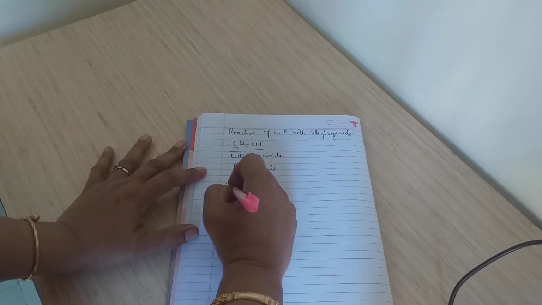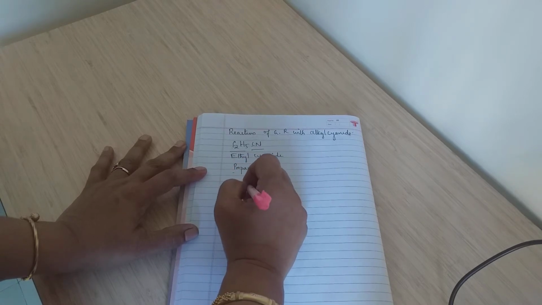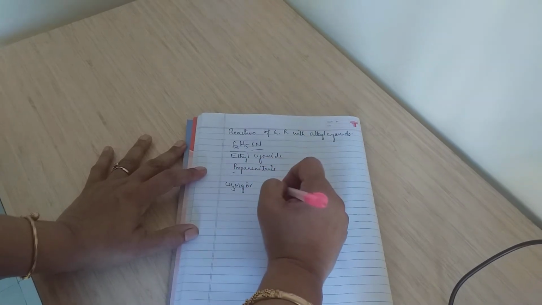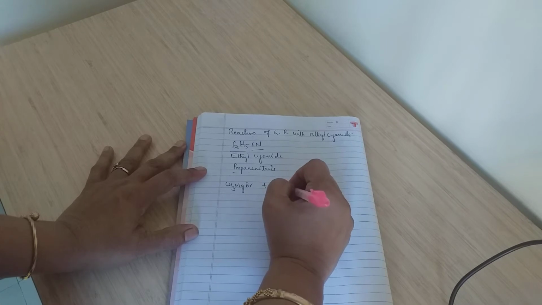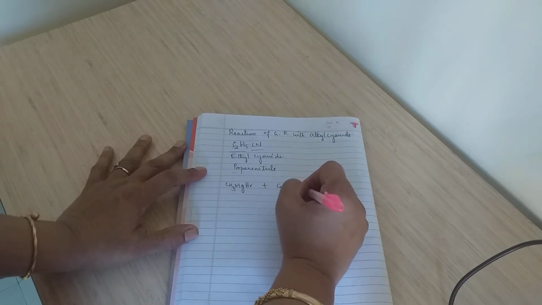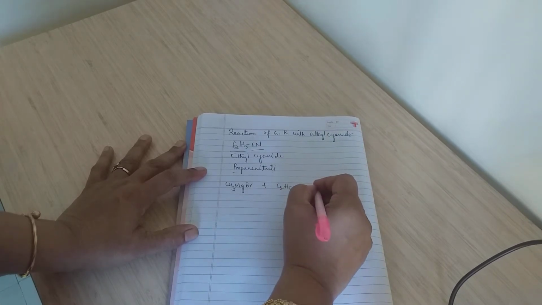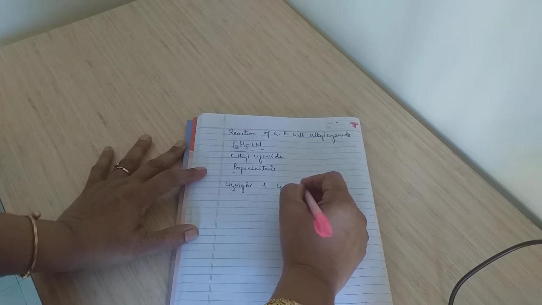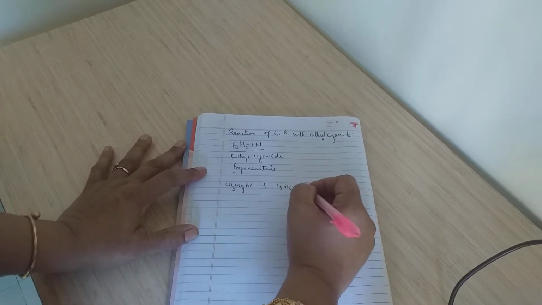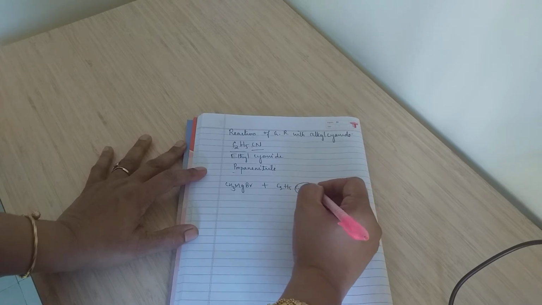Now suppose I take CH3MgBr and treat it with C2H5CN. Now remember C triple bond N. We have already seen that Grignard reagents always act on that carbon which is attached to a multiple bond with a more electronegative element. So this is the carbon on which it is going to act.